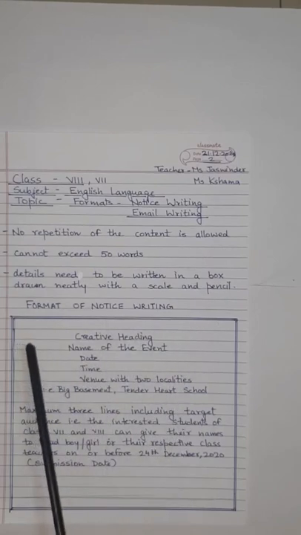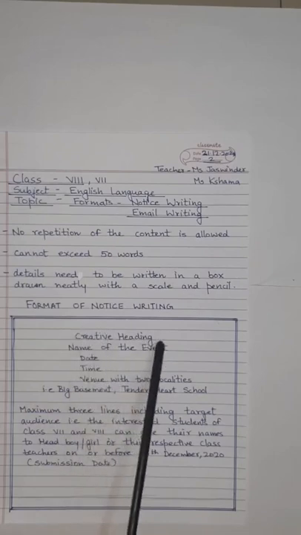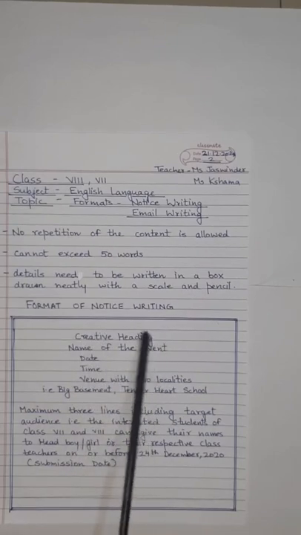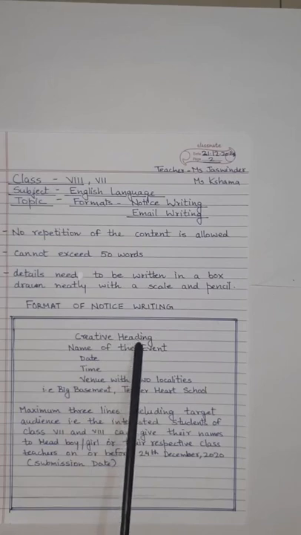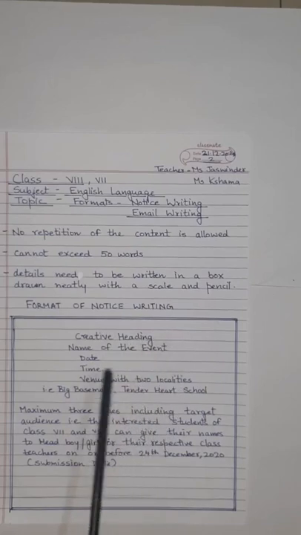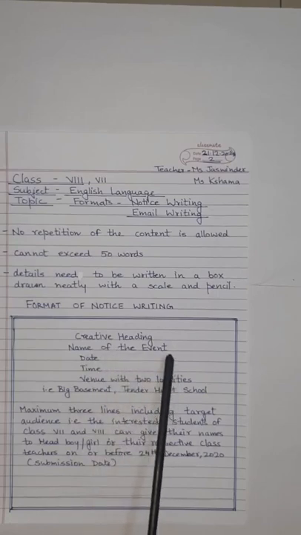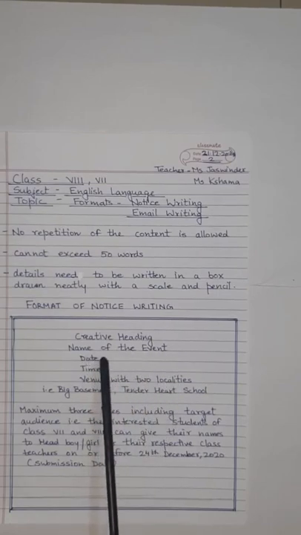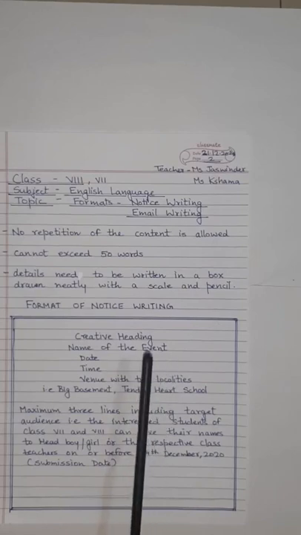So, as we have discussed, first of all, a creative heading should be written in the center and it should be appropriate. Then, name of the event. After that, date. Date should be written properly. It should not be written in short form.